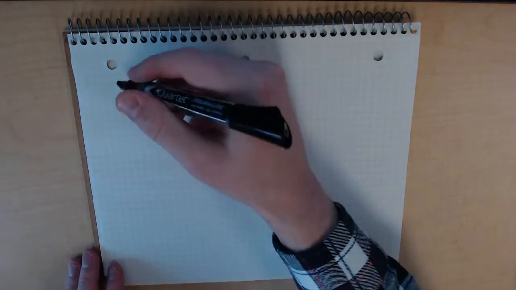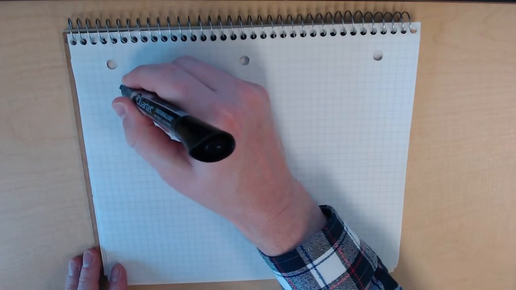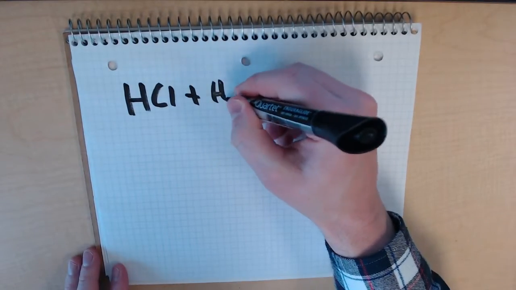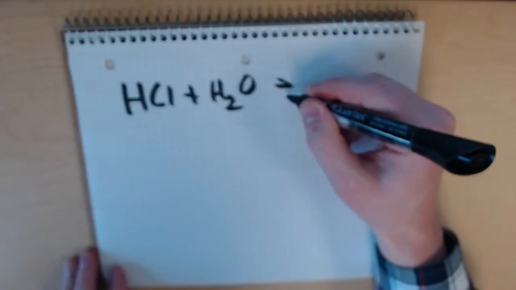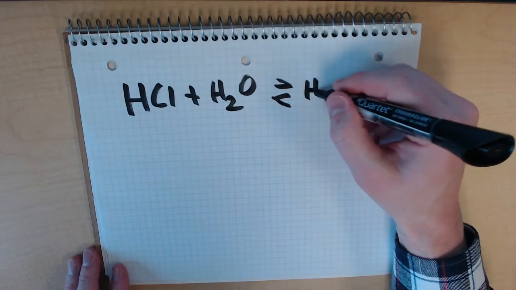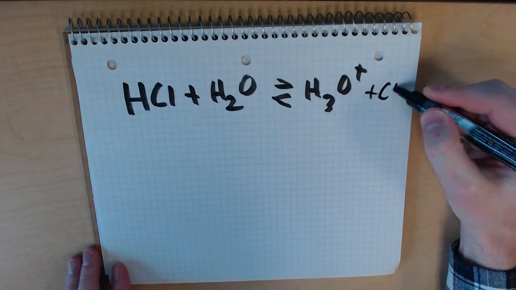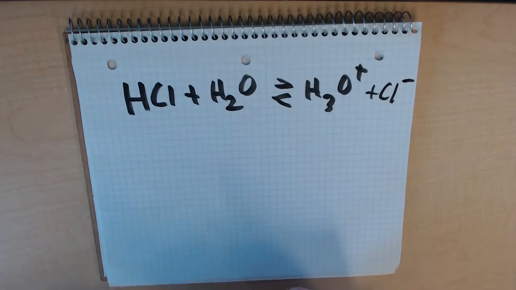When I get these kinds of questions, what I would first do is just write down the key information. So we have the reaction, which is HCl plus H2O, and that's in equilibrium with H3O plus and Cl minus. And here we get to start making some simplifying assumptions because of the way we know strong acids and bases work.